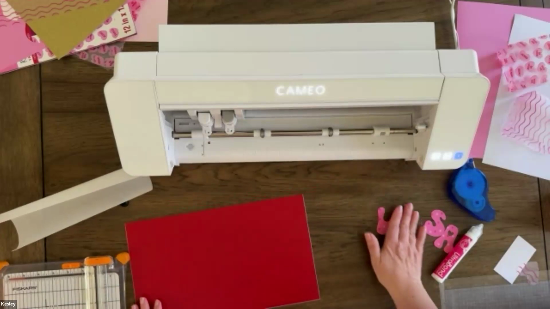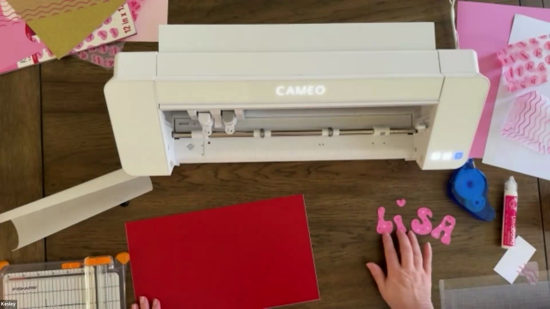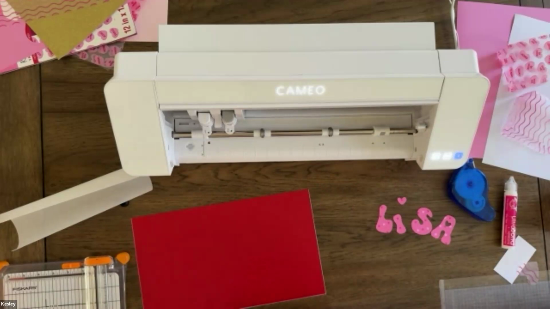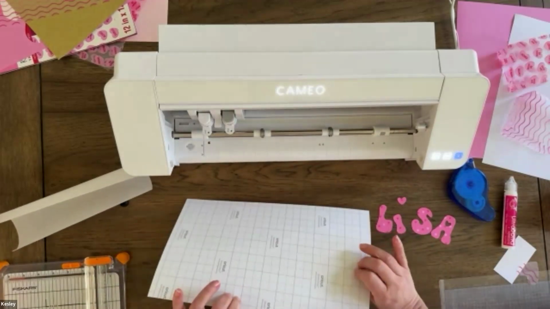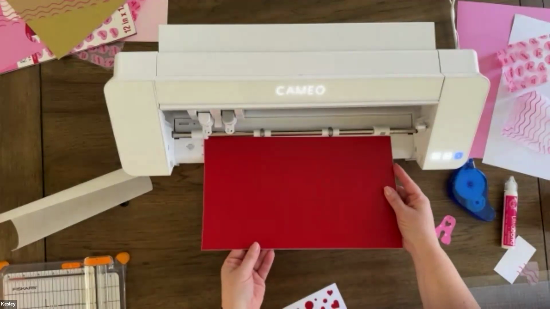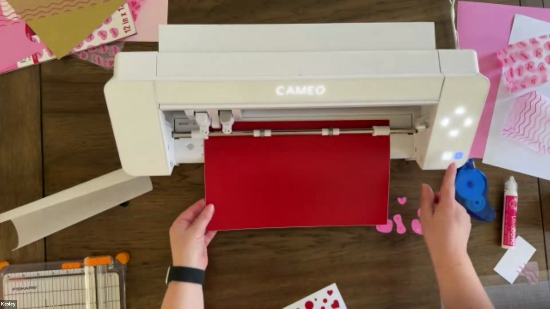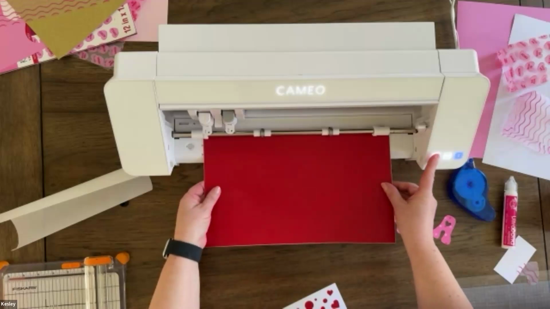Now, when we were cutting out our cardstock, you needed a mat because you needed something to hold these little pieces together. But with vinyl, you have what's called a carrier sheet. And this backing is the carrier sheet. And that's going to hold all your little pieces together. So we can just load our material into our machine. And what you want to do is make sure that you've given yourself a long enough piece.